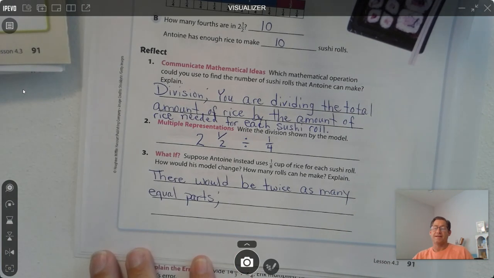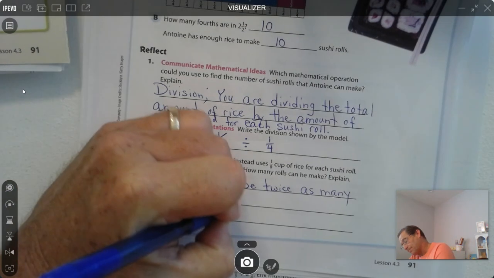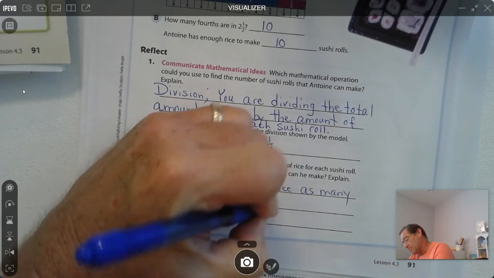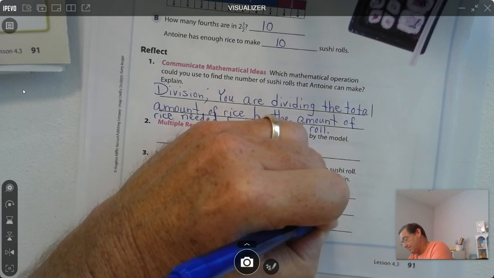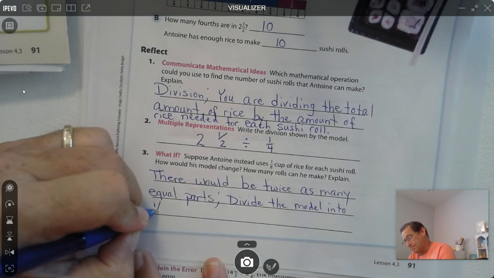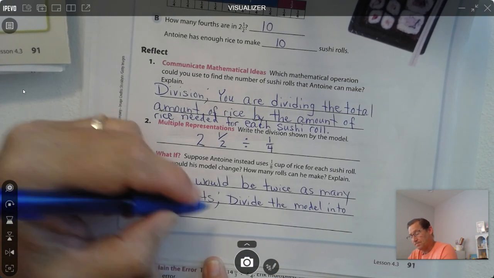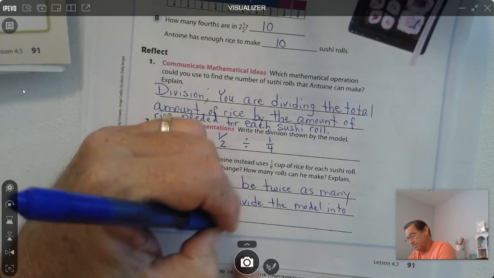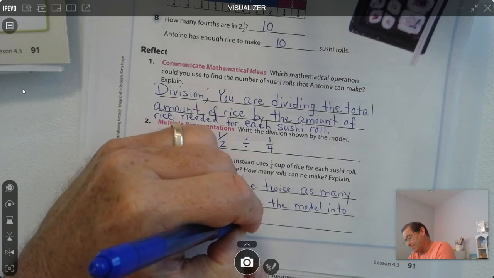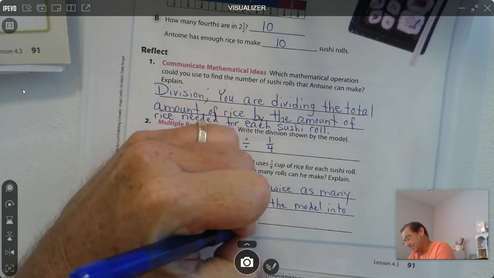Right? So if it takes 2 1/8 to equal 1/4, well, if we had 10 1/4, we would just double that for 1/8. So we'd have to divide the model into 1/8 pieces. So there would be a total of 20 parts or pieces.